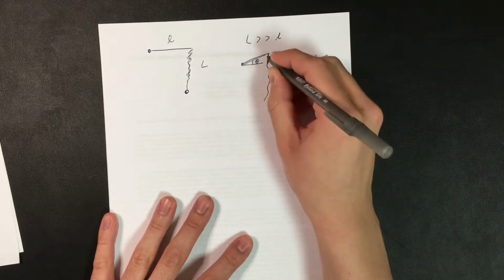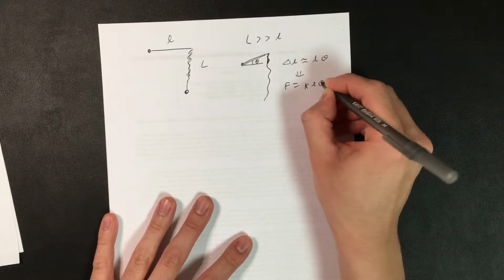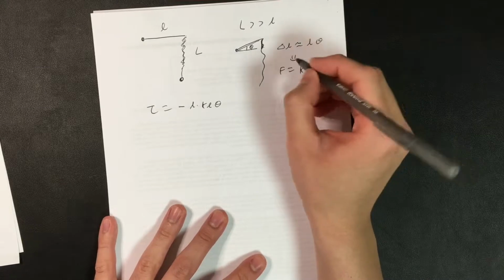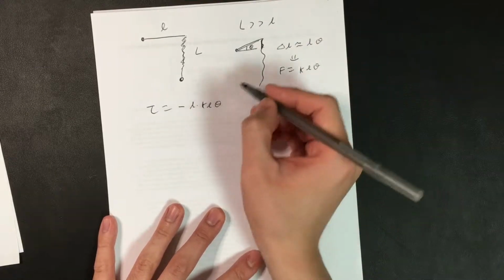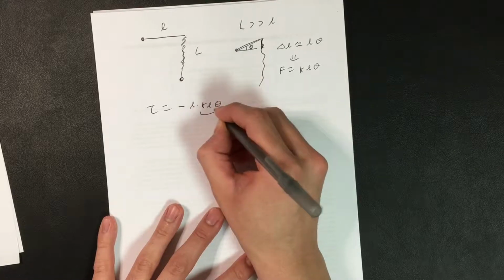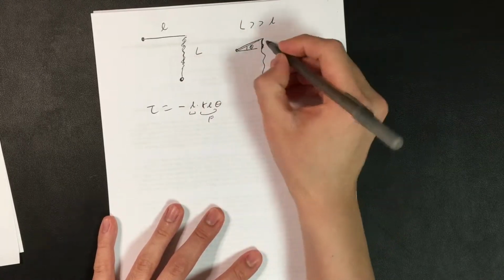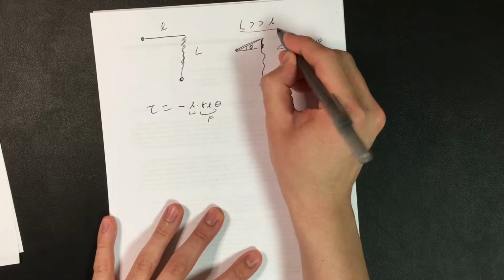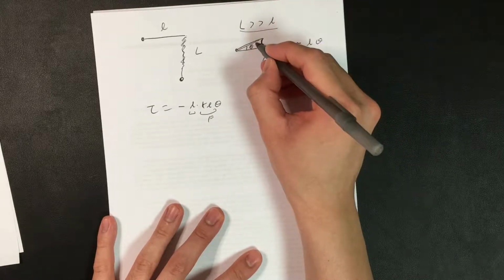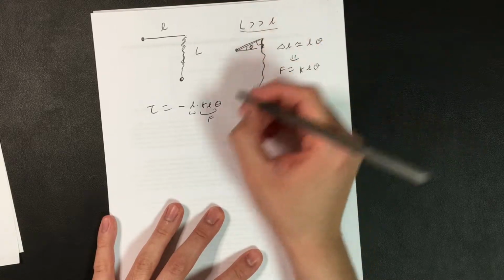Therefore, the force applied by the spring equals kL theta. Now, calculating the torque exerted by this force. Torque equals negative L times kL theta, where this is the force and that is the distance from the pivot. And since big L is much greater than small l, the angle between the force and the displacement can be approximated as 90 degrees.